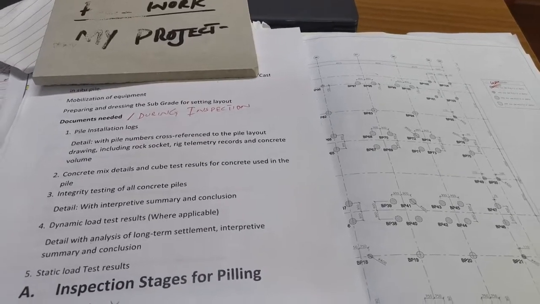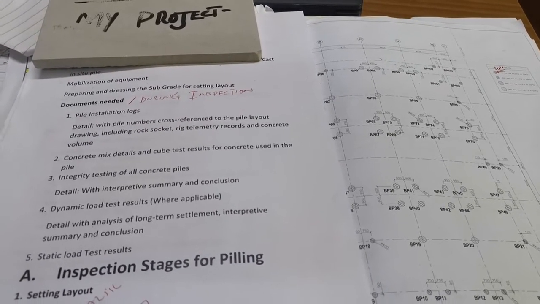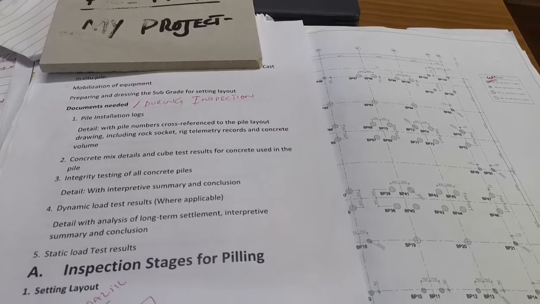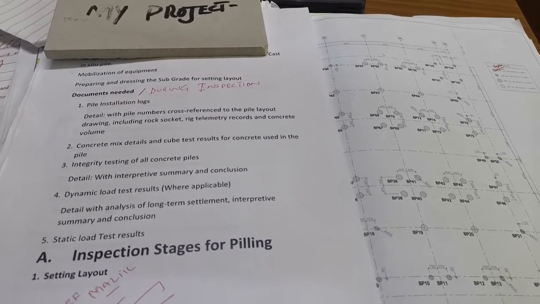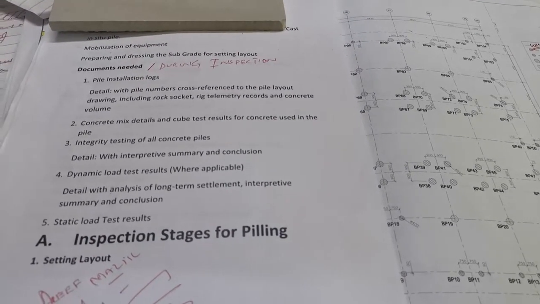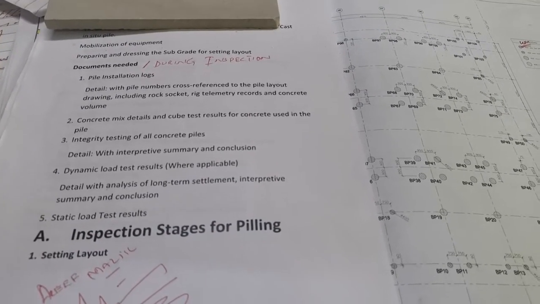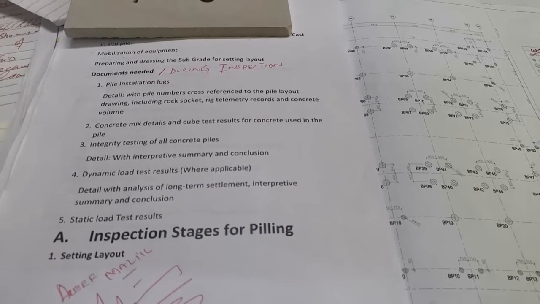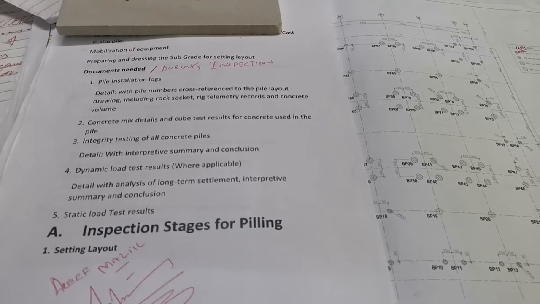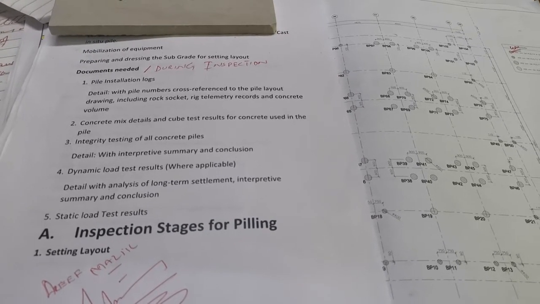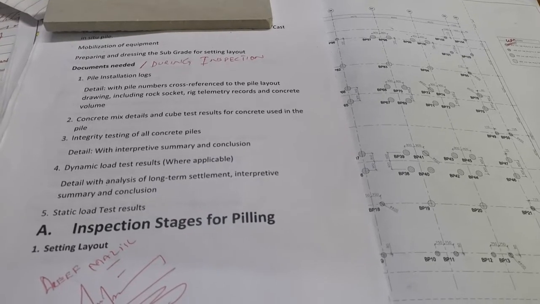That's why I prefer the total station for the layout of piles. It's important, and in this project we used the total station. I have inspected most of the pile layouts or x and y axis coordinates through total station.